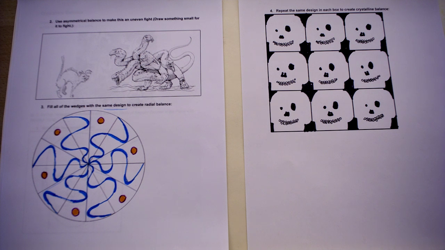All right, so that's all you need to know, just 4 different types of balance to demonstrate each of them. And you are set. You're all good for the packet. Thanks.